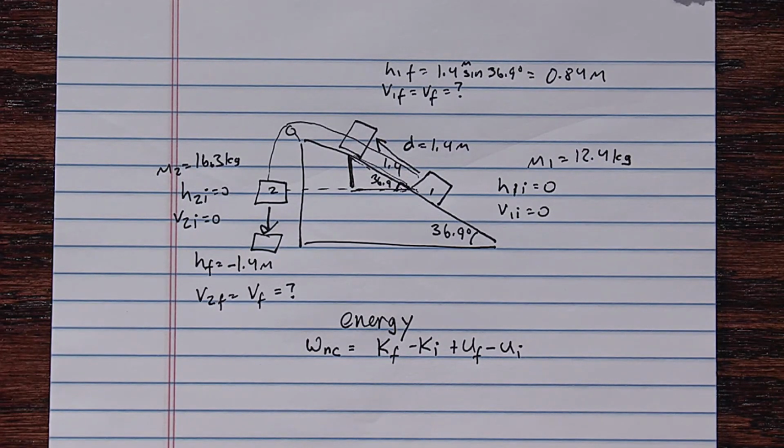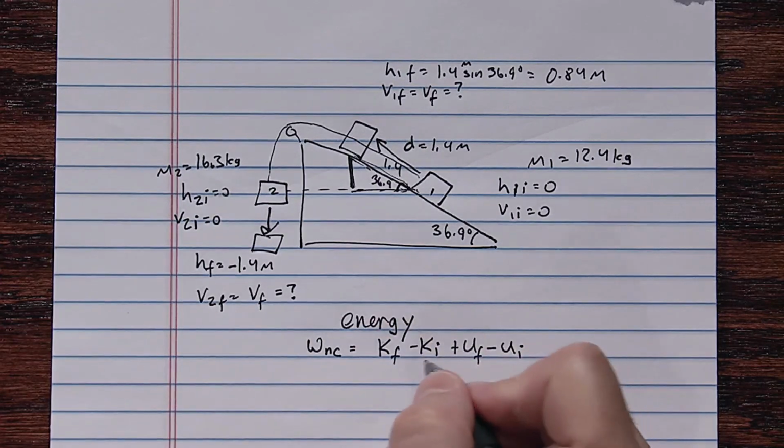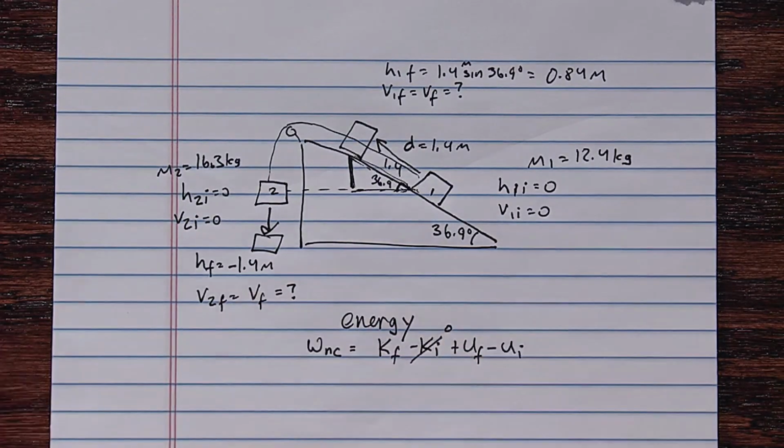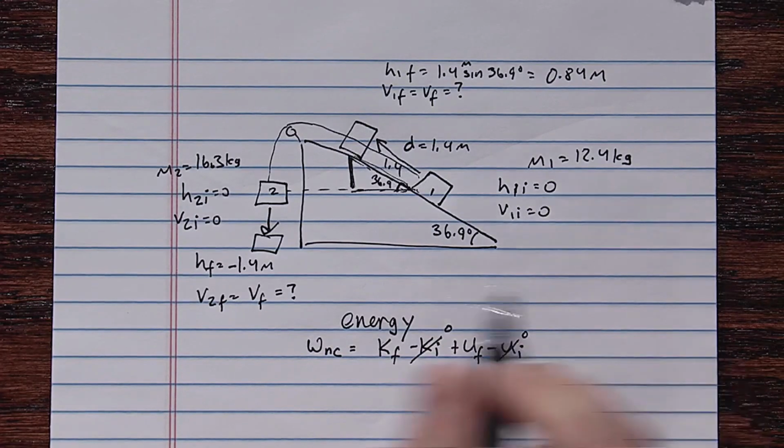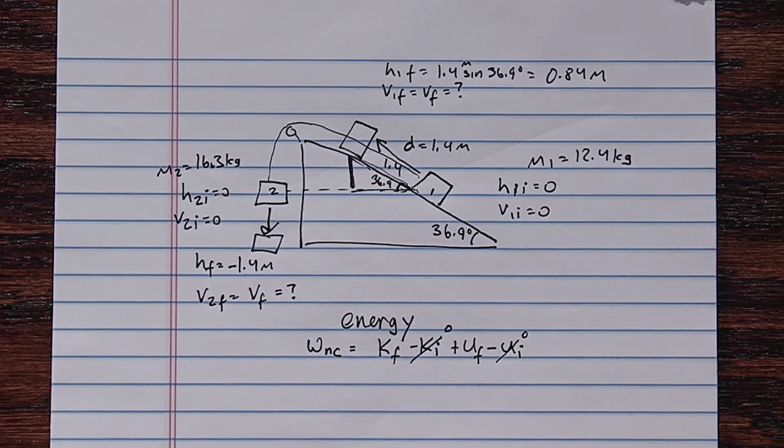Initially, both crates are not moving, so the initial kinetic energy is 0. Also, we called the height of both crates to be 0 initially, so the initial potential energy is also 0. Okay, so we've already reduced 2 of our terms.